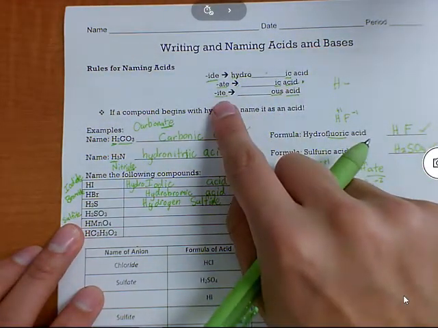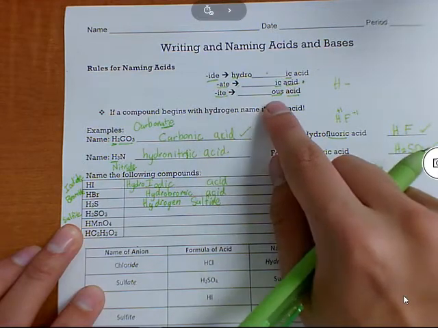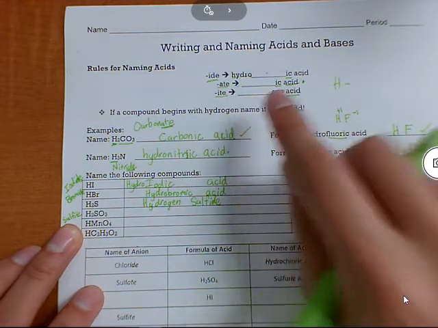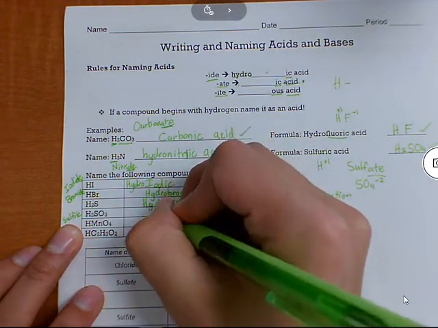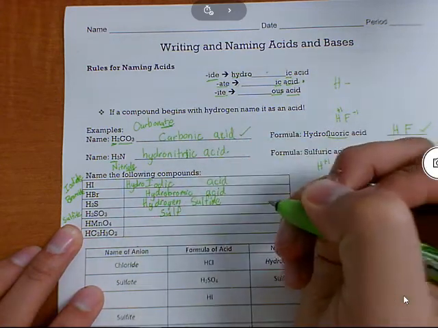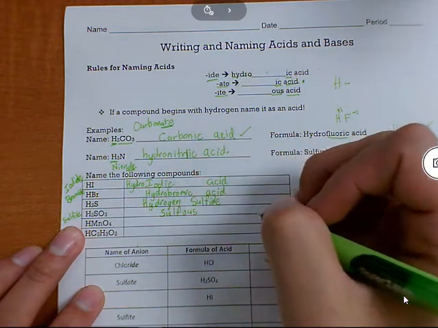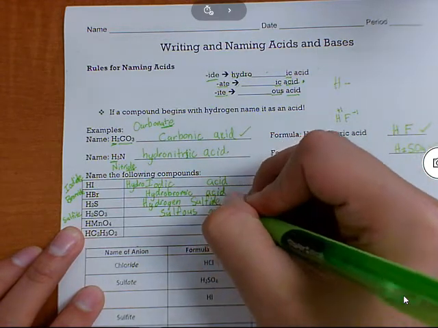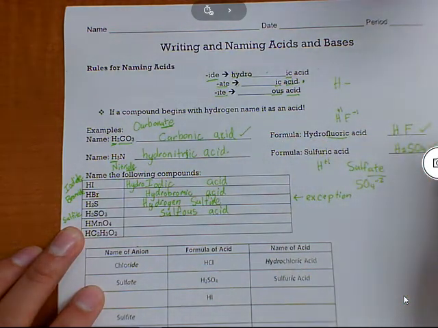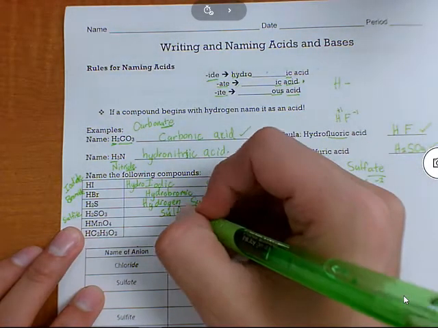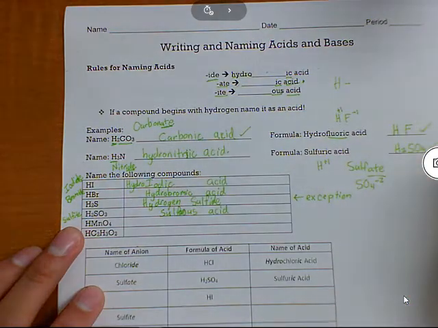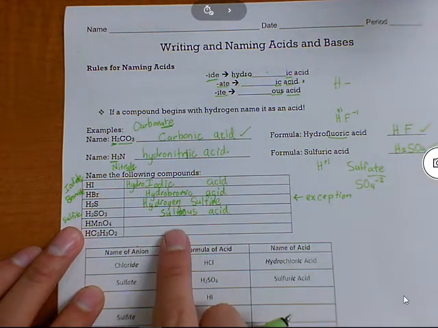It ends in ITE, so it's going to follow the third rule. OUS acid. So sulfous acid. Or is it sulfurous? Maybe it's sulfurous. There's a UR in there.